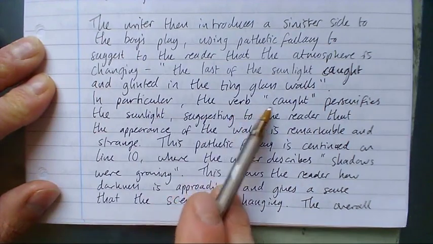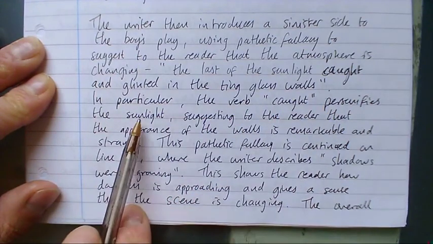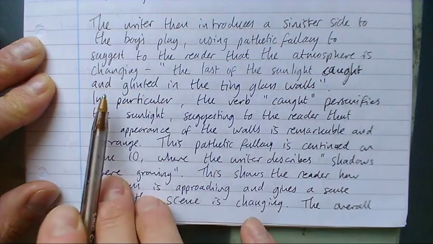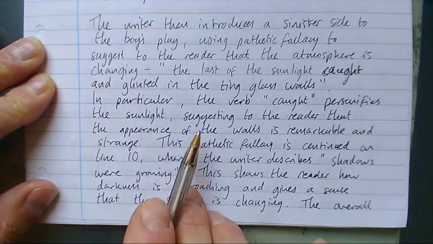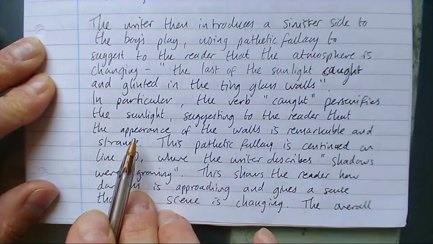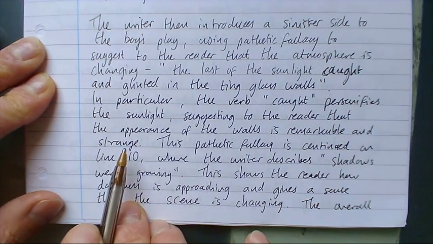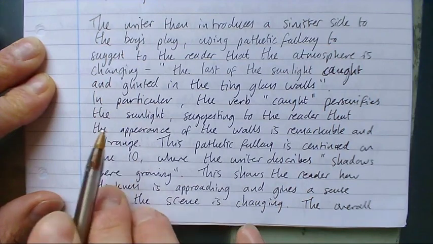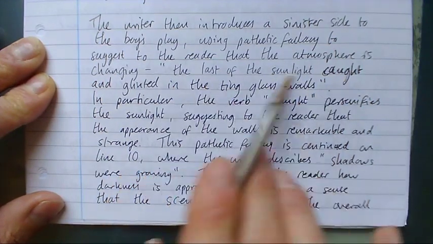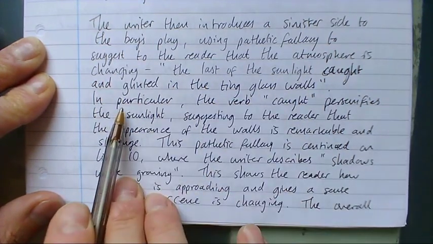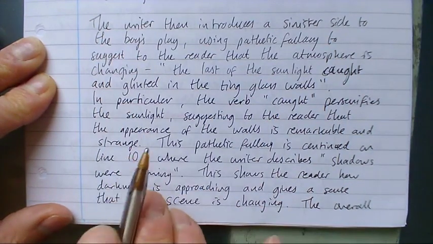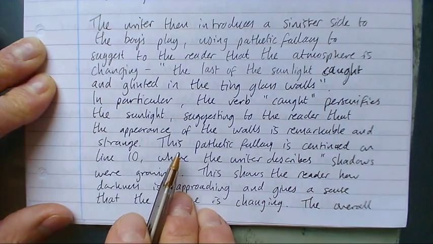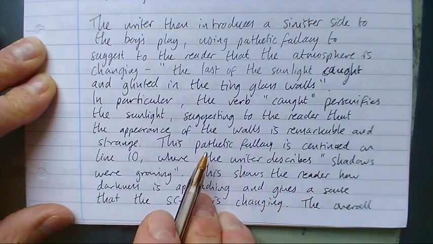In particular, the verb "caught" personifies the sunlight. Remember, the sunlight caught and glinted the glass walls. It personifies the sunlight, suggesting to the reader that the appearance of the walls is remarkable and strange. So it's very simple. I've taken my chunky quote, if you like, and I've gone back in and zoomed in on a word here.